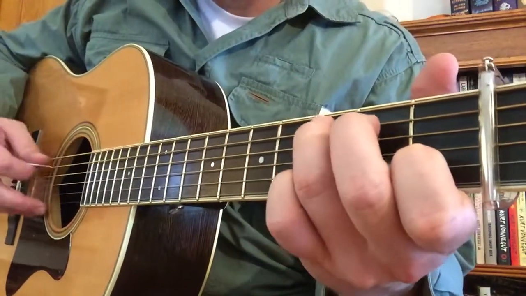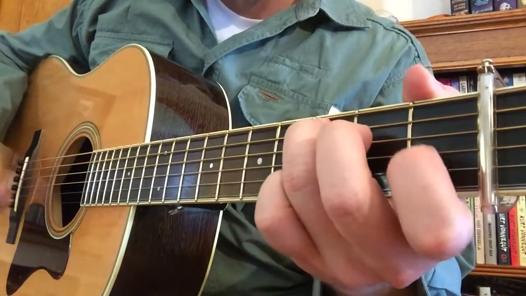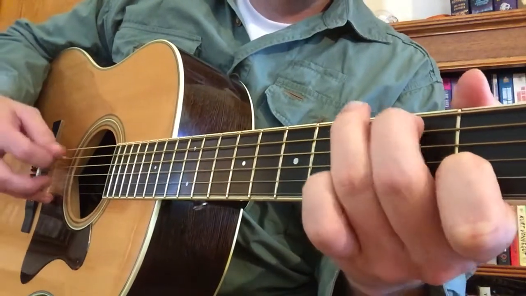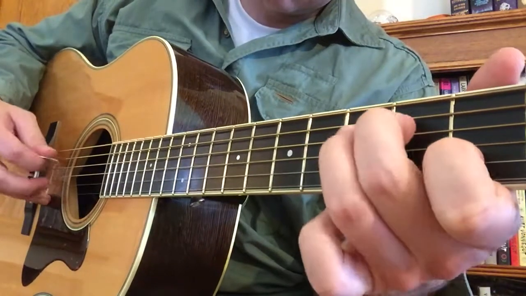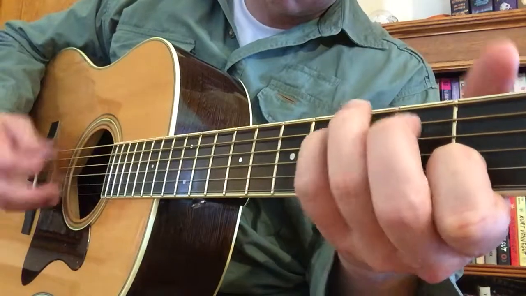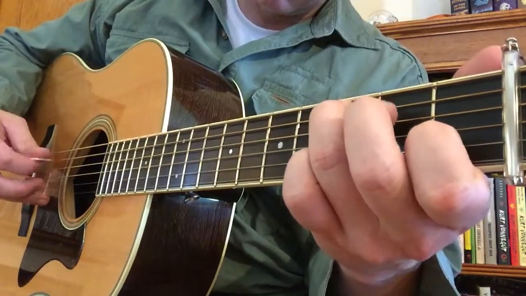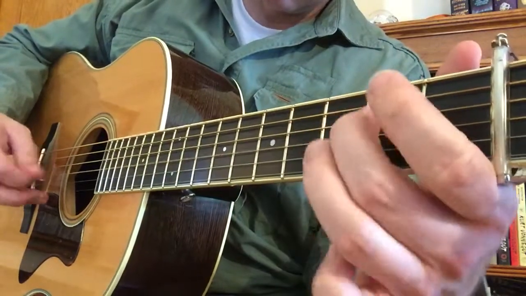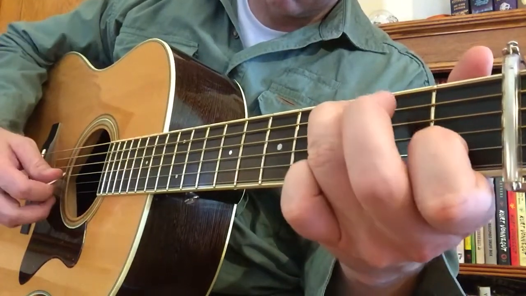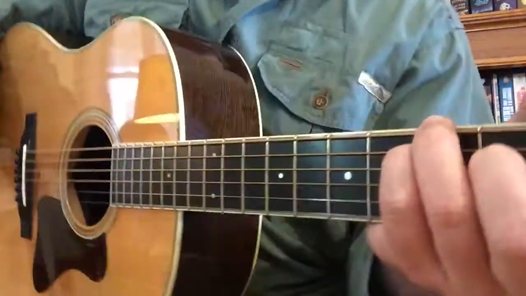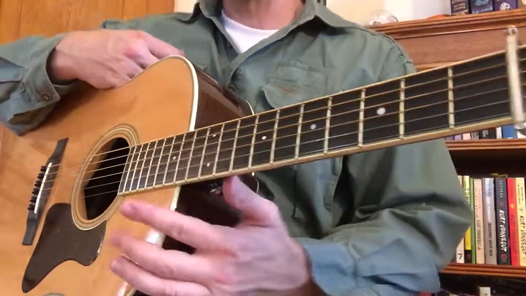Play that again for you. Some of this stuff, it's actually kind of difficult for me to play it slowly because I've not played it slowly or thought about it analytically for a very long time.